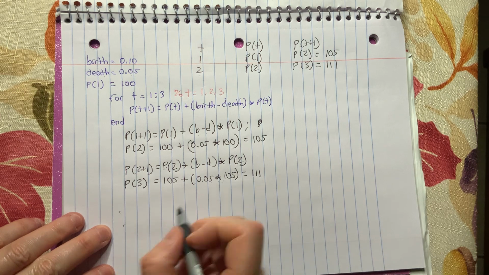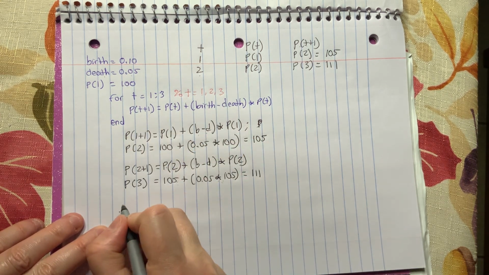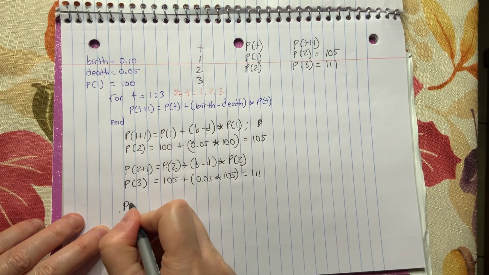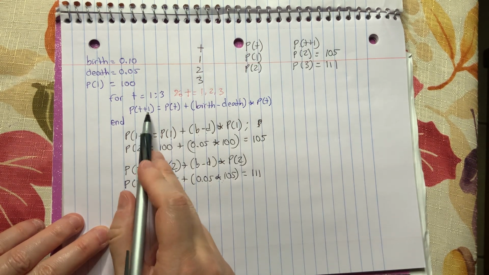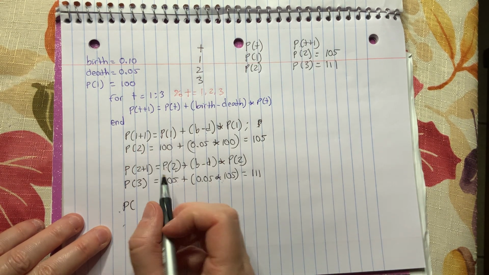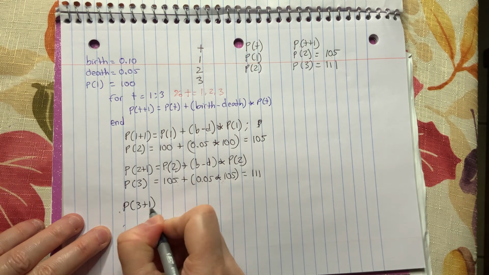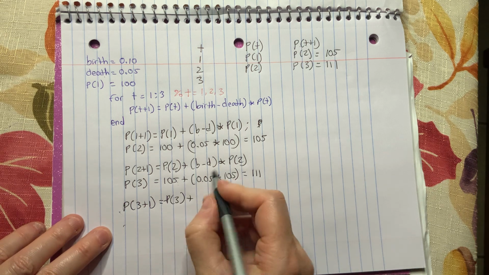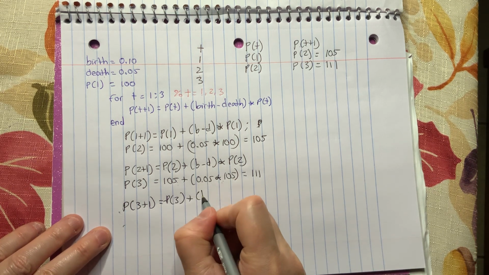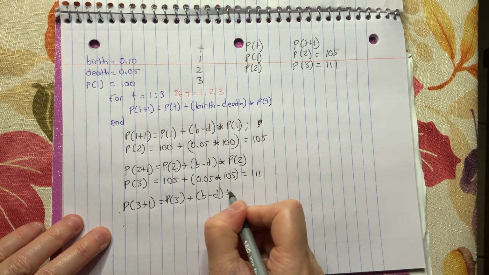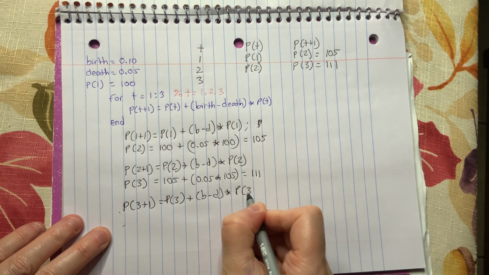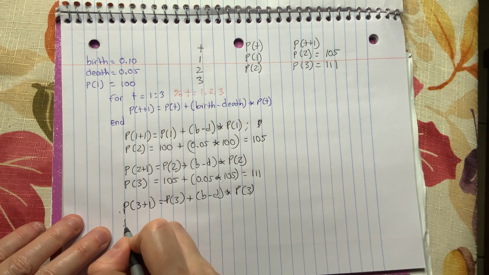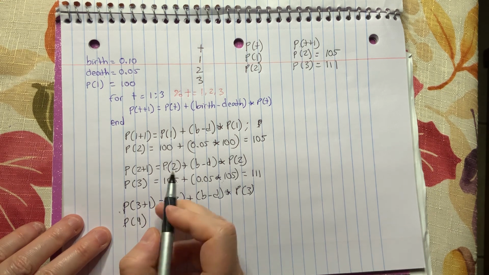Okay, so now we're going to do our last iteration when time is 3. So when time is 3, p of t plus 1 is p of 3 plus 1, and p of t is p of 3 plus birth minus death times p of 3. This is p of t, and t is 3 now. So this is really p of 4, which is what we're after.